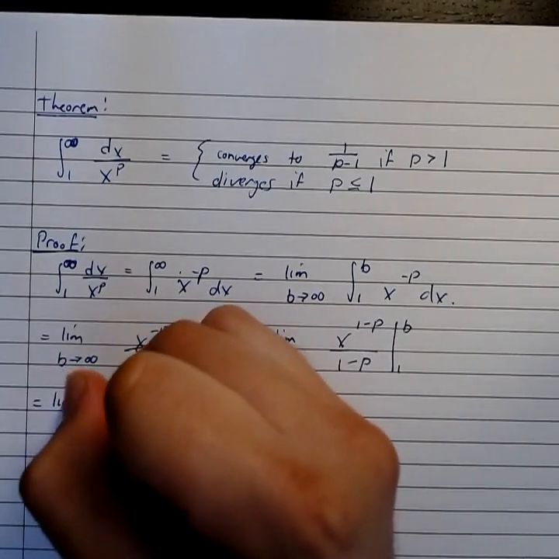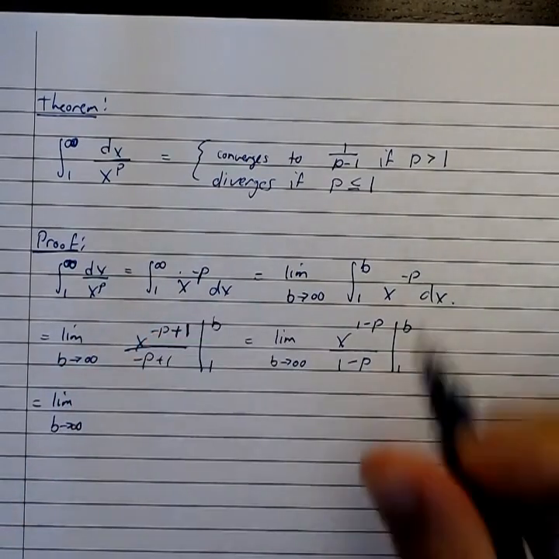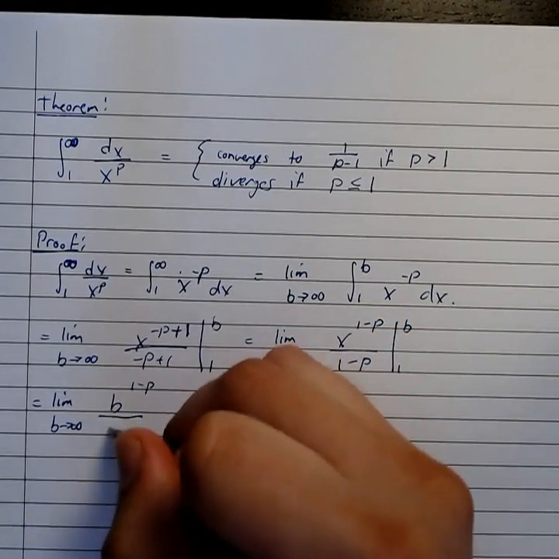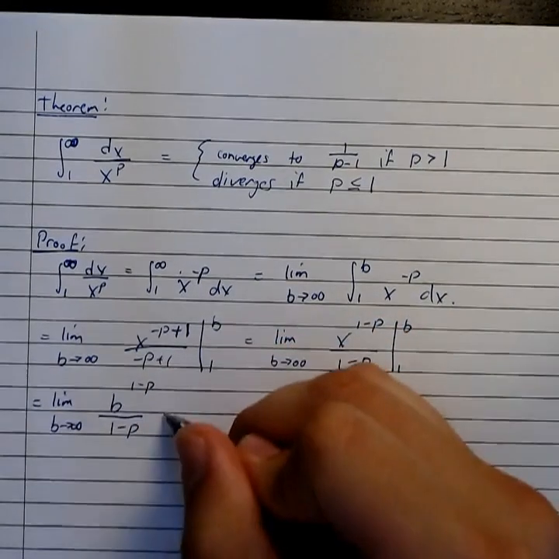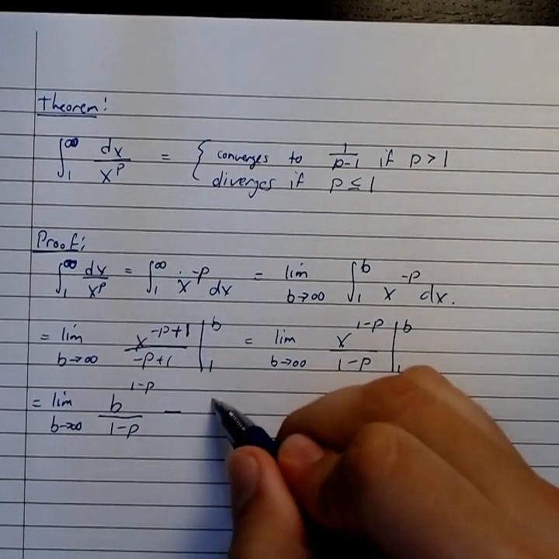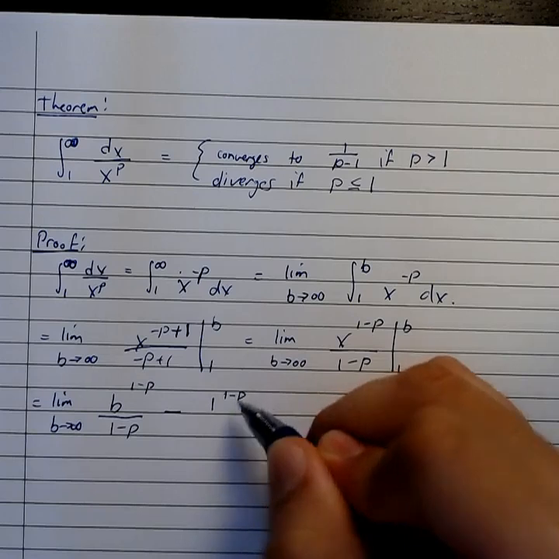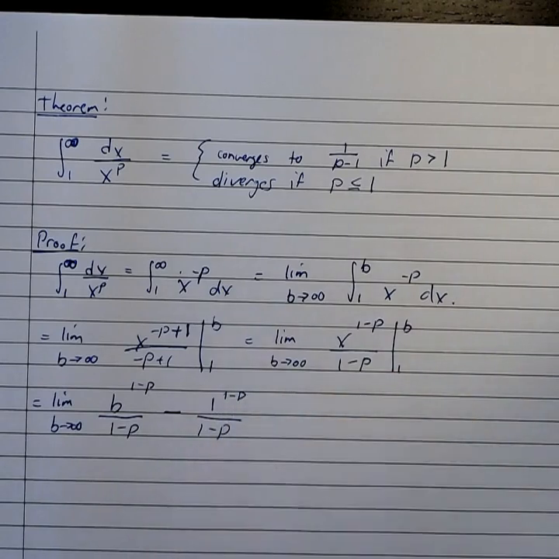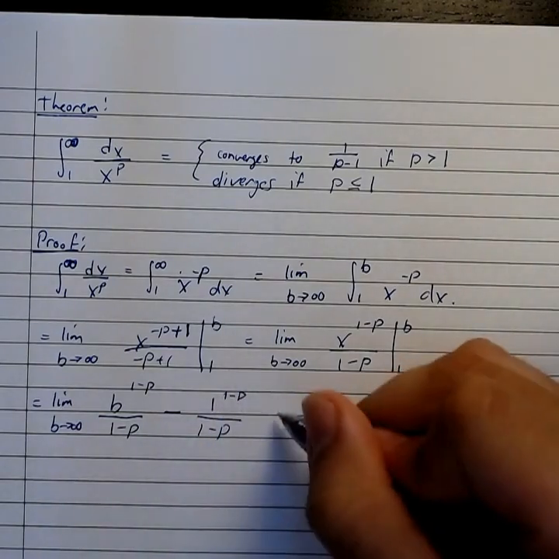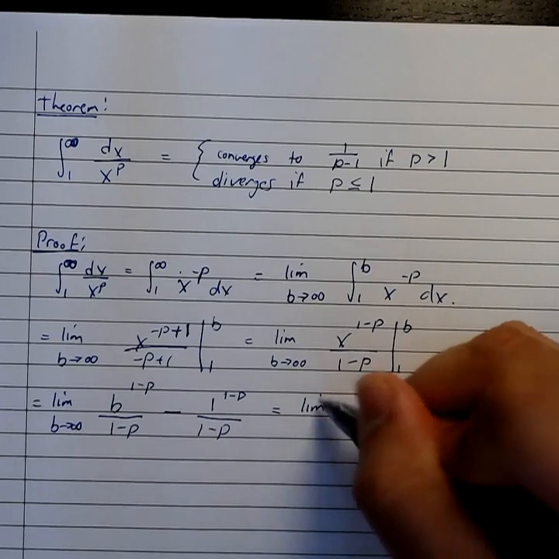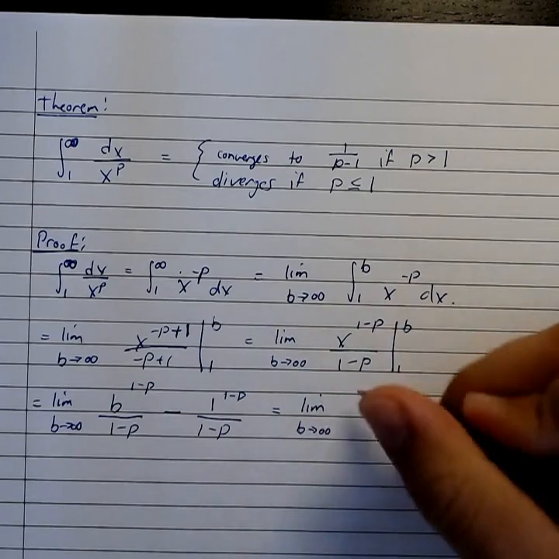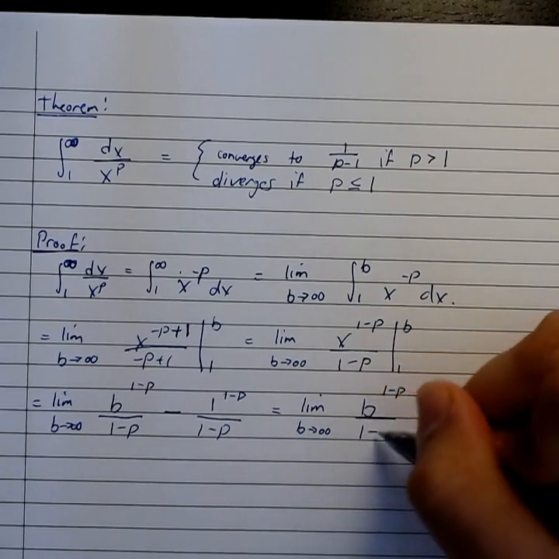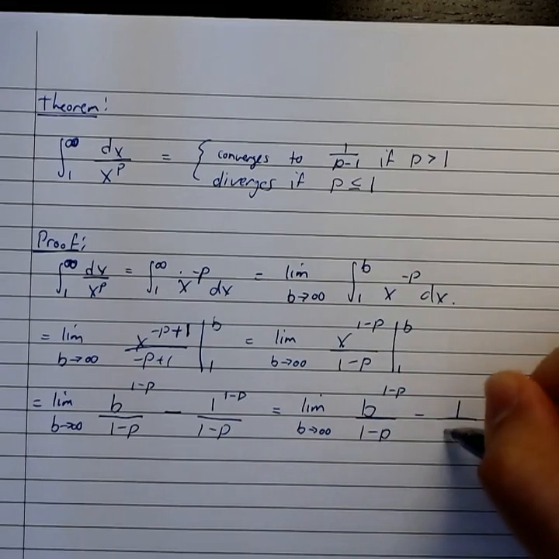So this will give you the limit as b approaches infinity of b to the 1 minus p over 1 minus p minus, and now I'm going to plug in the number 1, which is 1 to the 1 minus p over 1 minus p. Right? Here, 1 to any power is 1. It doesn't matter what this power is. So here, let me write this in a somewhat friendlier way. Let me not use powers that I don't need. So that's the limit as b approaches infinity of b to the 1 minus p over 1 minus p minus 1 over 1 minus p.